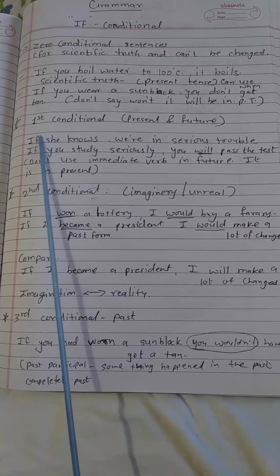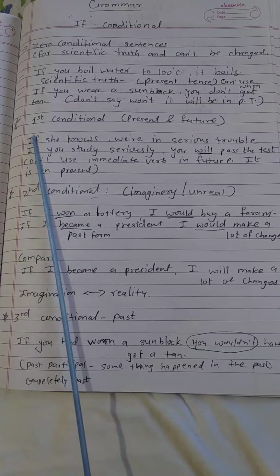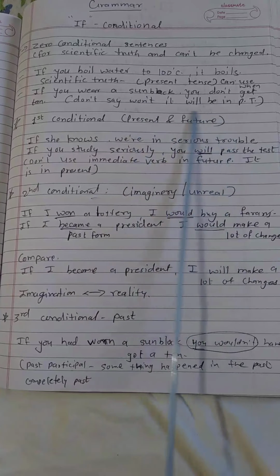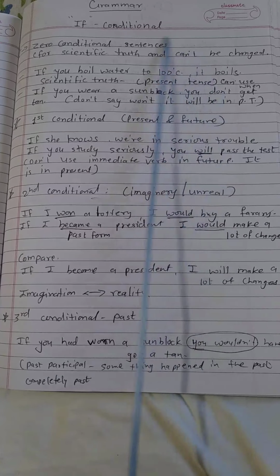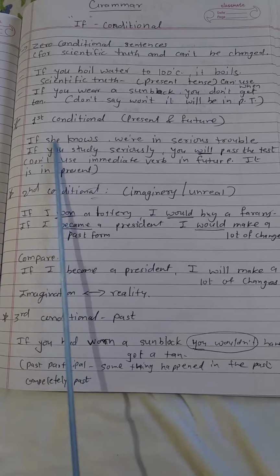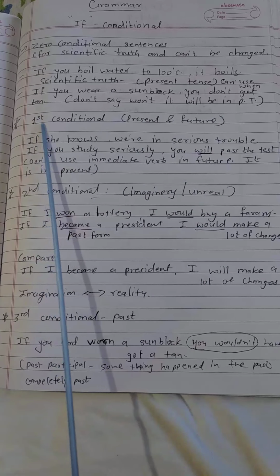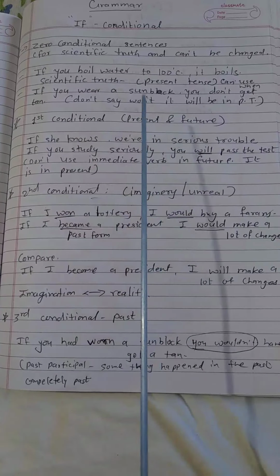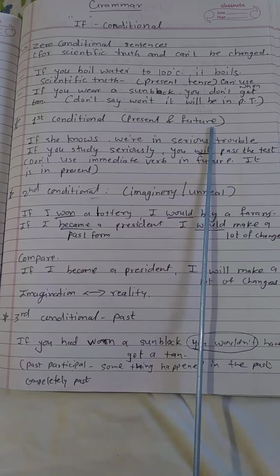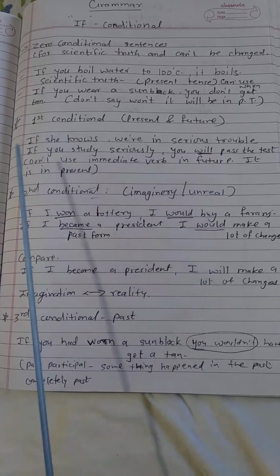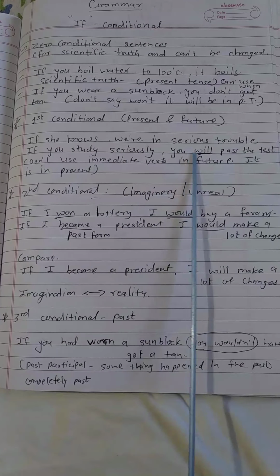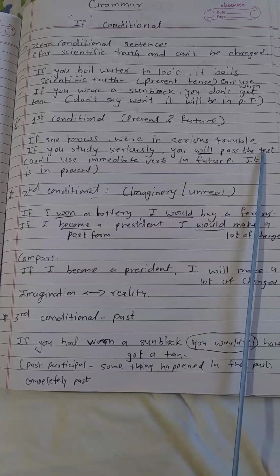Now if we go to the first conditional, that means present and future together. In the first one, the zero conditional sentence is only in present tense. In the second one, the first conditional, you are supposed to use present tense in one part and future tense in the second part. How can you use this? If she knows, we are in serious trouble.